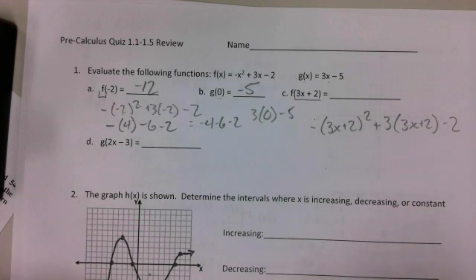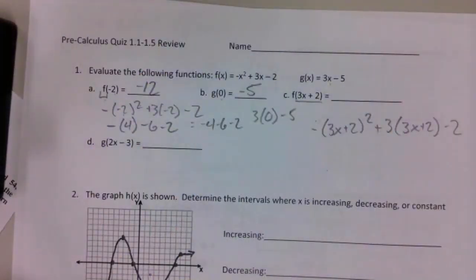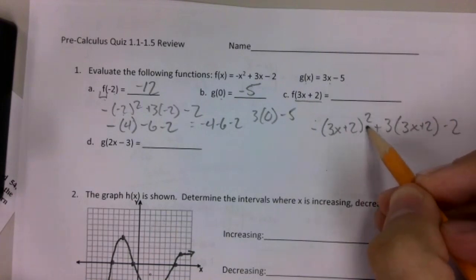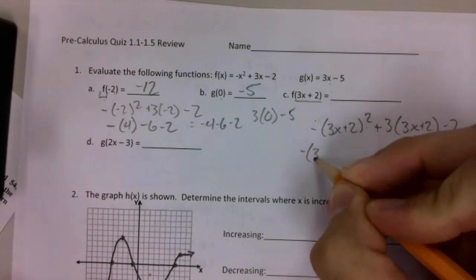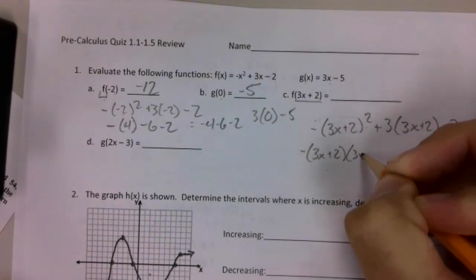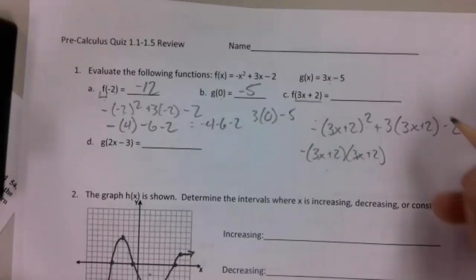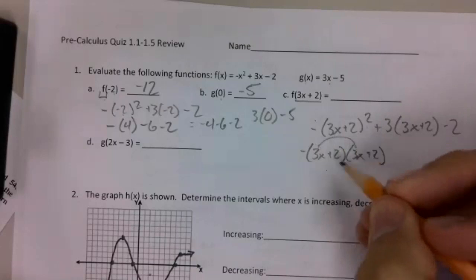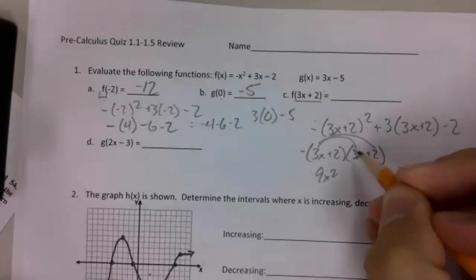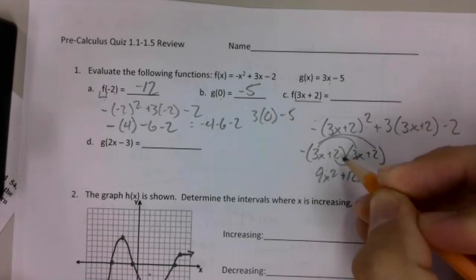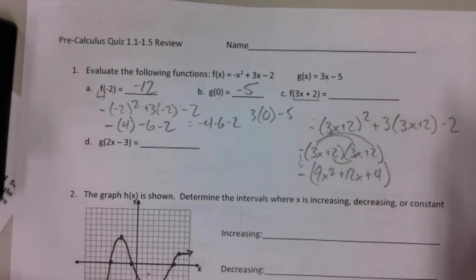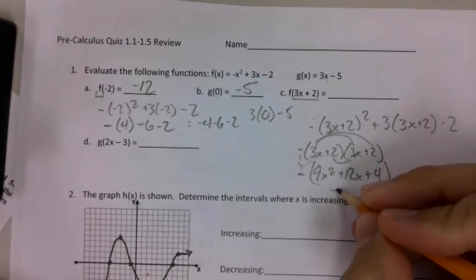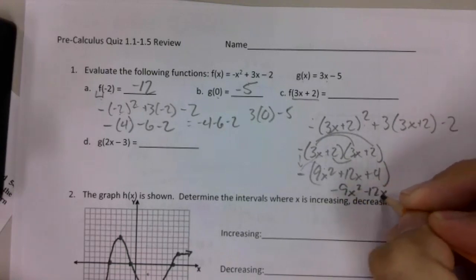Now, when you do this, your calculator will not do this for you. You have to square it first. Now, some of you guys know the shortcut, which I'll tell you in a second, but if you ever have the quantity squared, that means you have to write it out twice. FOIL it before you distribute. So FOIL it, that's 9x squared plus 6x plus 6x plus 4, but don't forget that negative sign out here stays there. Now I can distribute it, and it's -9x squared minus 12x minus 4.